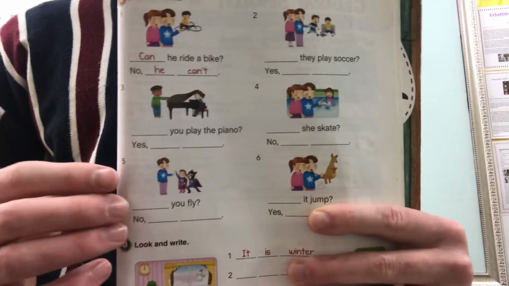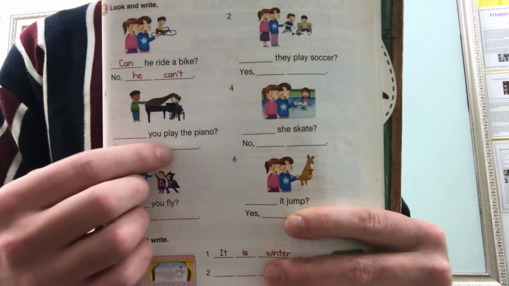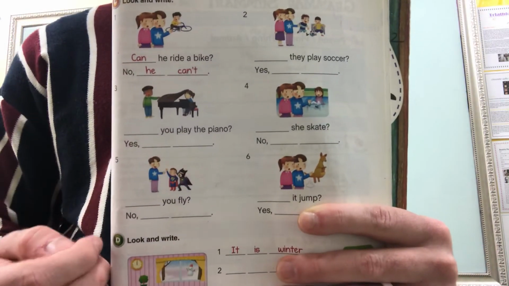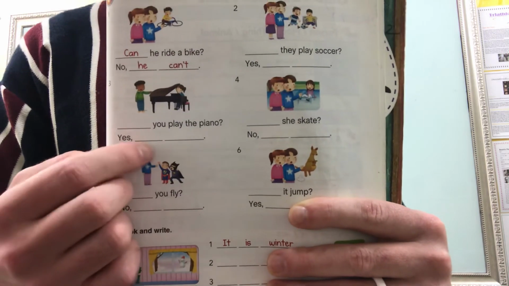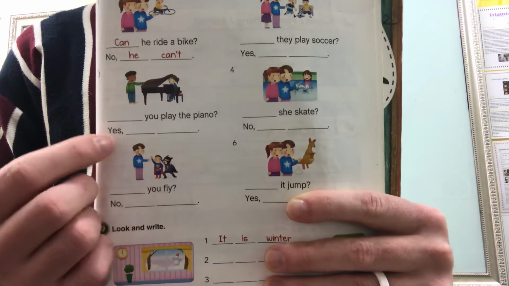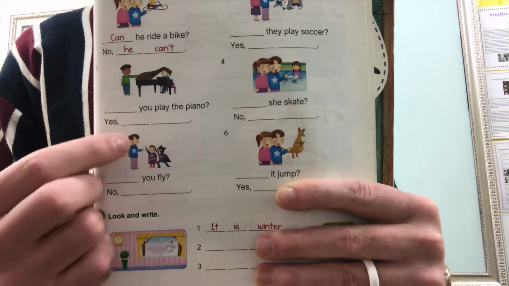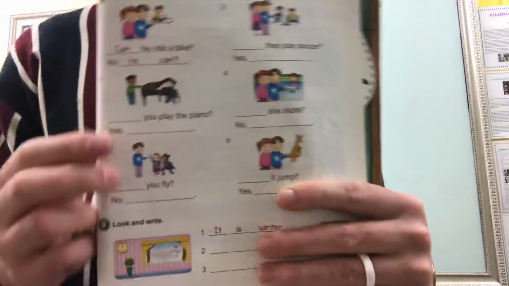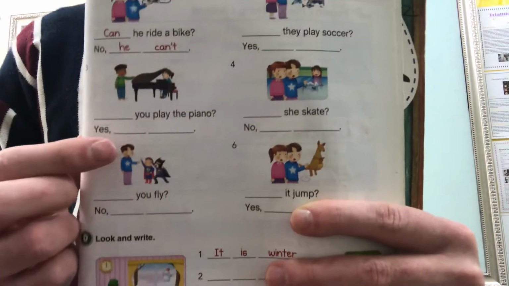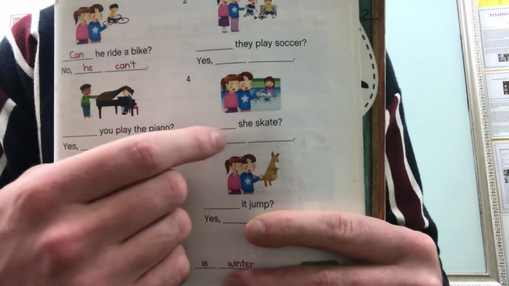So let's go to number 3. Can this person do that? Yes. So, can you play the piano? Yes, I can. You can say I or you. You can say yes, I can because she is answering, or we can say yes, you can because he is answering. Both those answers are right. Number 4, can she skate?